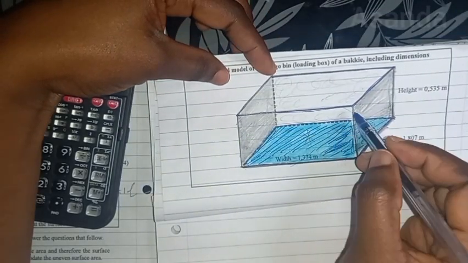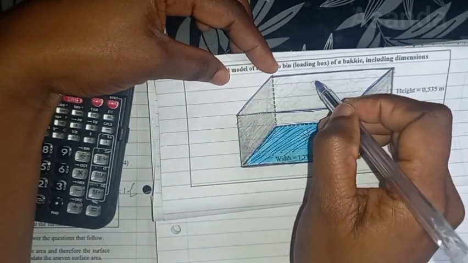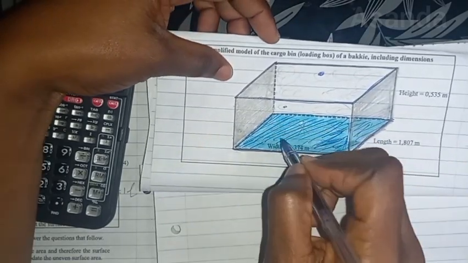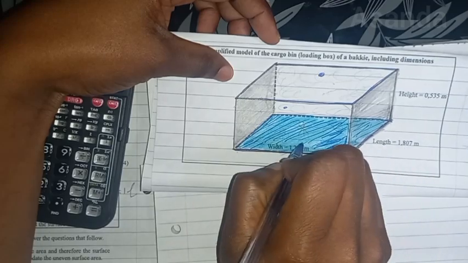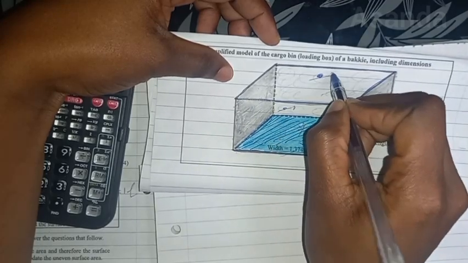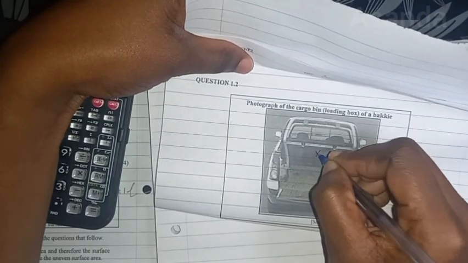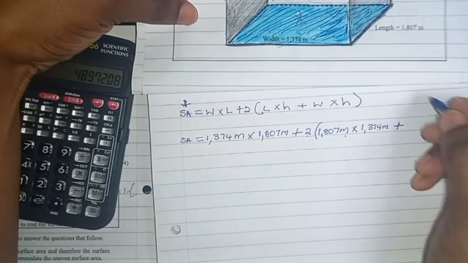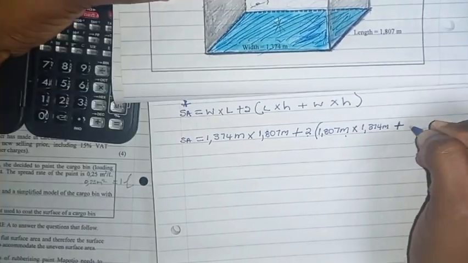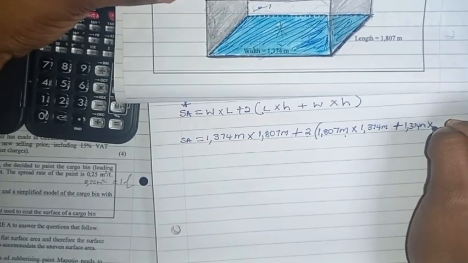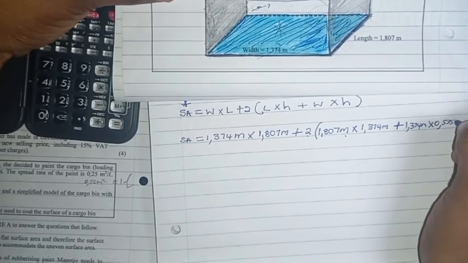Plus a width. Now, when we're talking about width, we're talking about these two here, the back and the front, right? So this part here and this part here. And if you come to the back, that's the part with the lead, and that's the part over there. Very good. 1,374 meters times height, which is 0,535 meters.